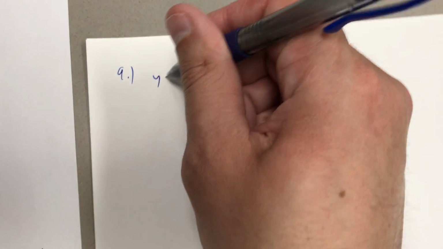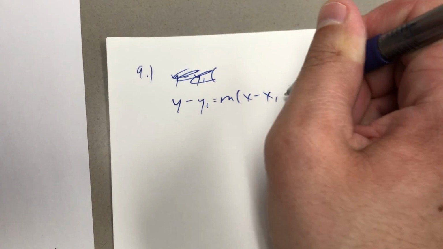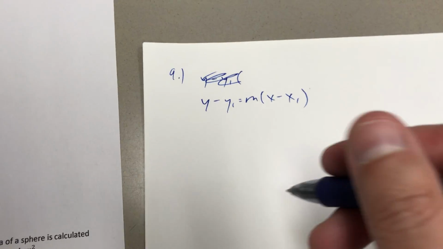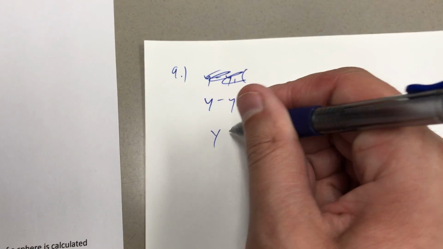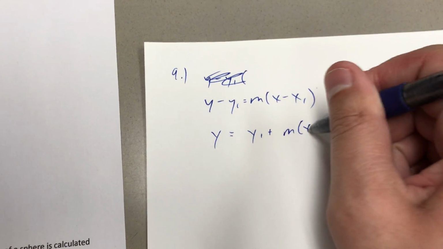So the most basic way to do this is just to write the equation of a point-slope form line. That's y minus y1 is equal to m times x minus x1. You can use the tweaked version of that formula, which would be basically to solve for y, and you would have y1 plus m times x minus x1.